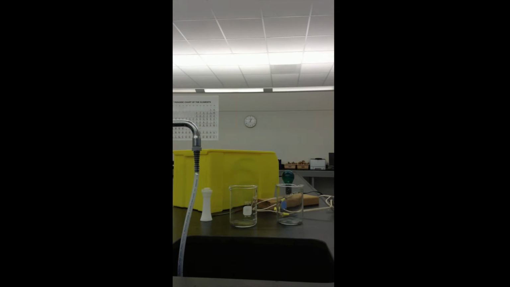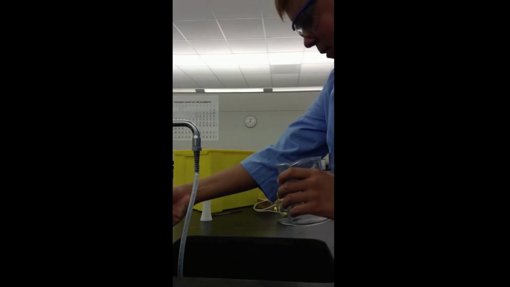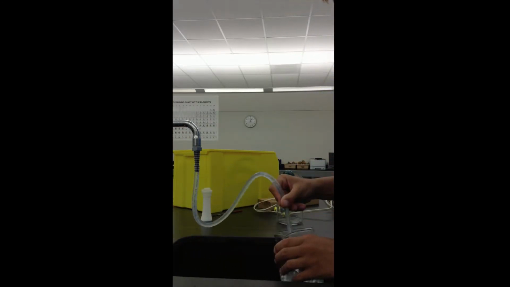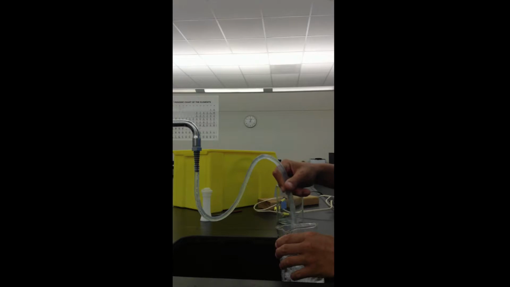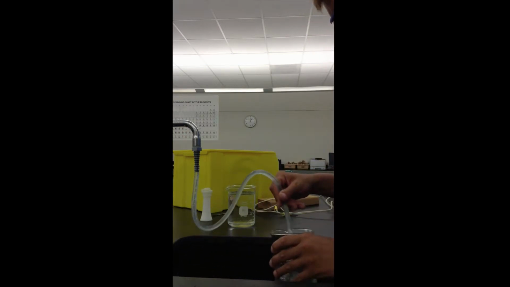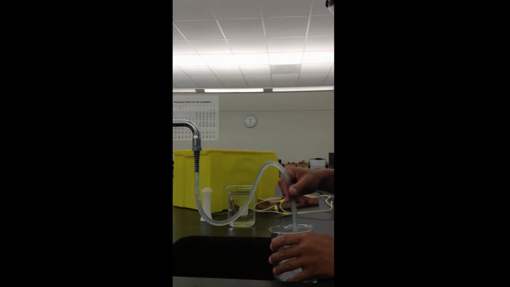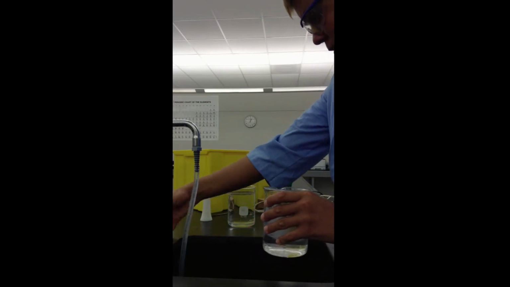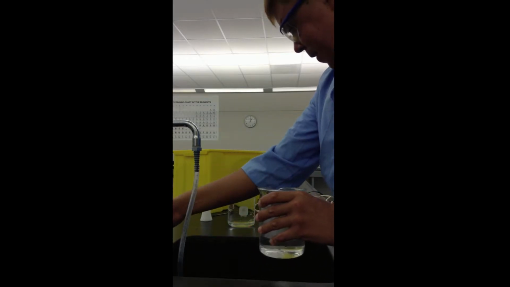To begin the demonstration today, I'm going to fill 2 ordinary beakers with tap water. Here's beaker 1, so beaker 2. As you may or may not know, tap water is not really conductive. There are no ions in tap water. So the tap water by itself will not carry a current very well.